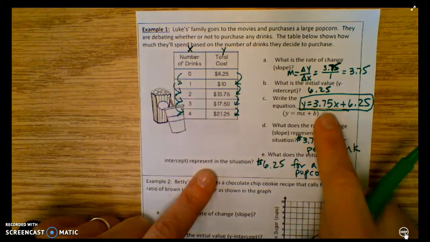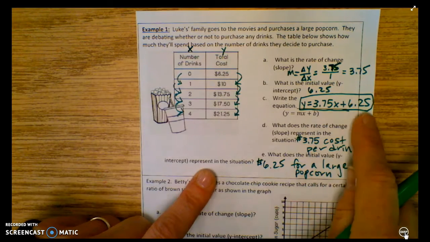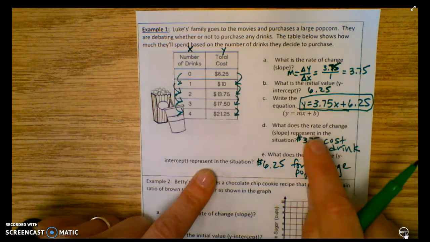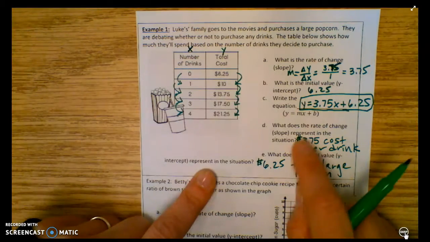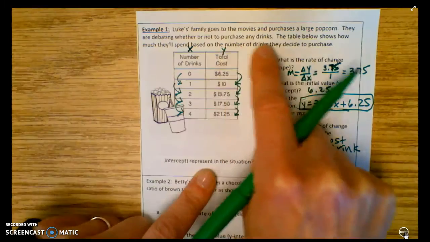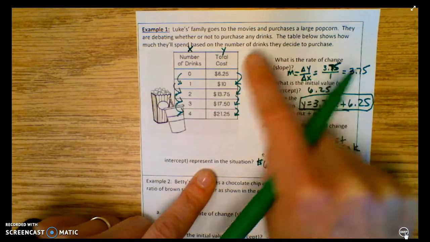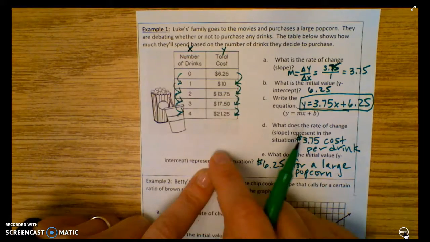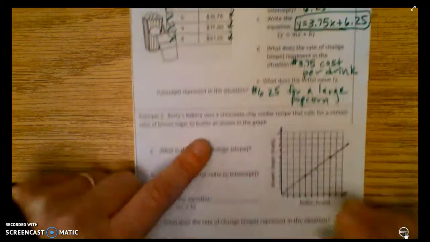So again, we're working on equations that have slope and y-intercept. And instead of calling it slope, we often call it rate of change. Instead of calling it y-intercept, we often call it initial value. So what is the first thing that we knew about when we got here? Oh yeah, we bought popcorn. We're deciding on drinks. Okay, so initially, or at the very beginning, is what you look for in the initial value.